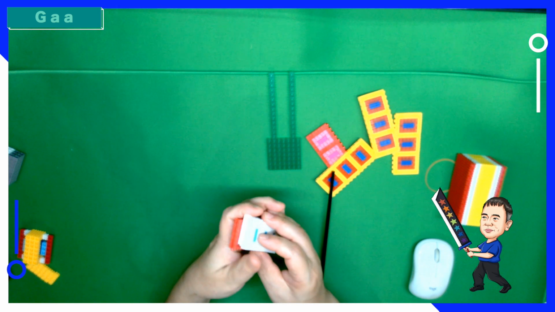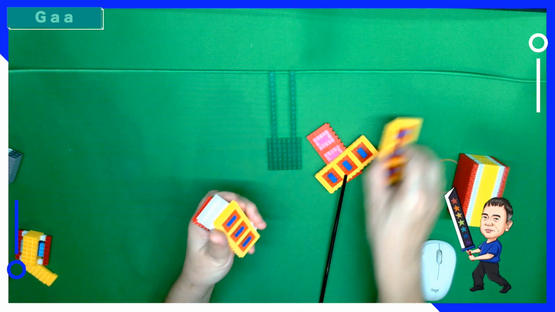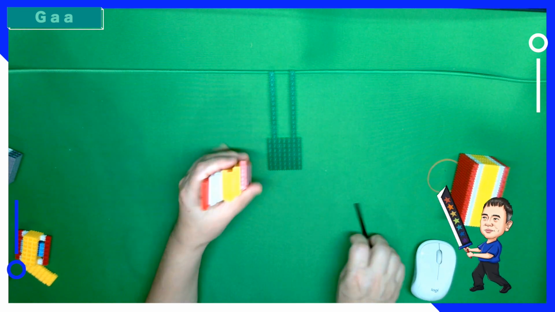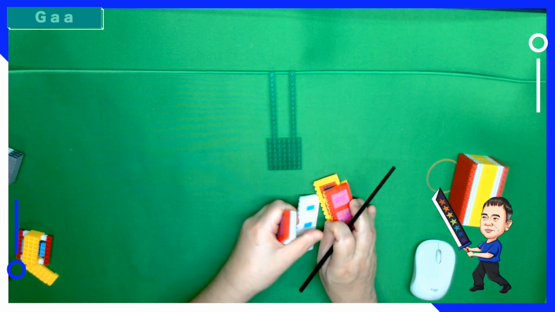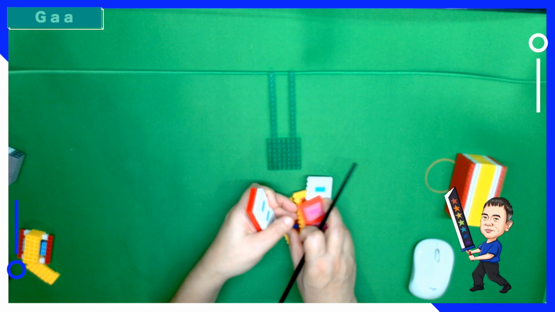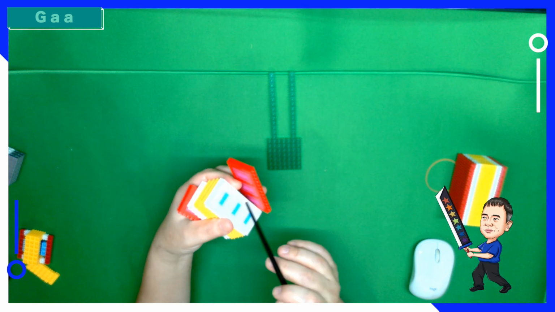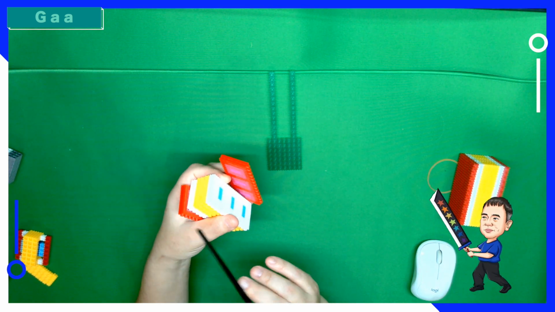So in this case, we can see the three bridges between the source and the drain. There are three bridges connecting, 1, 2, 3 bridges connecting between the source and the drain.